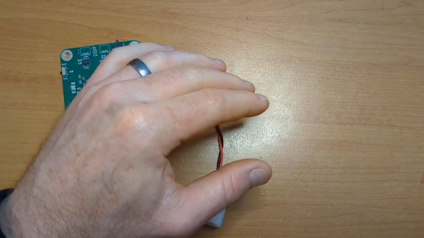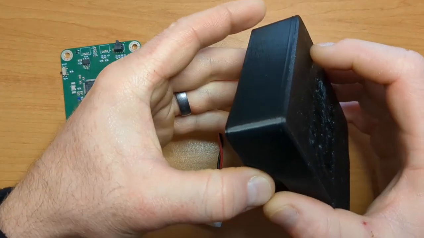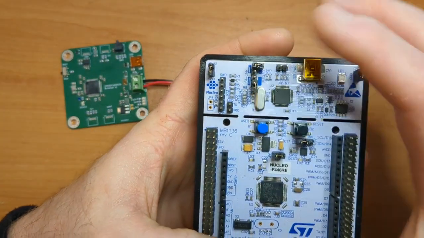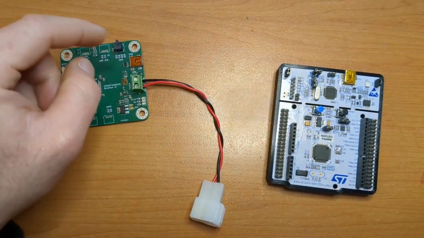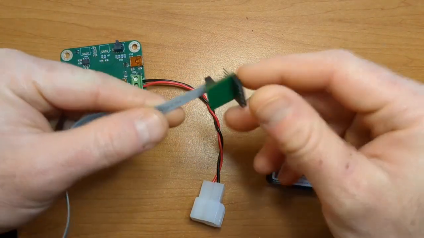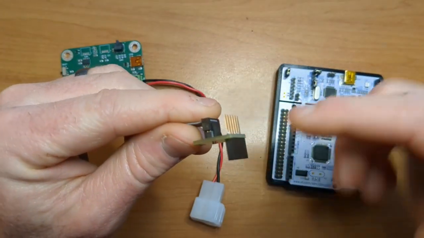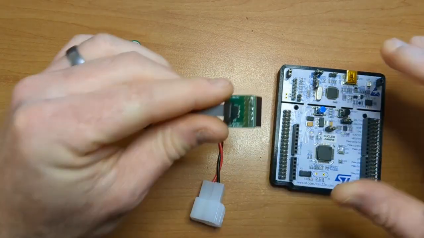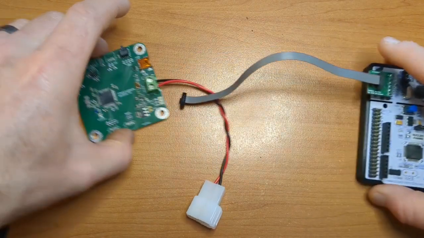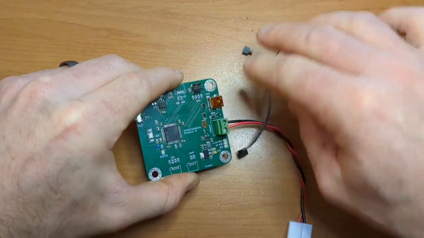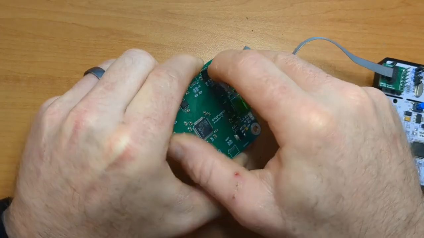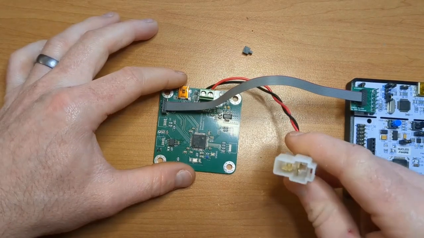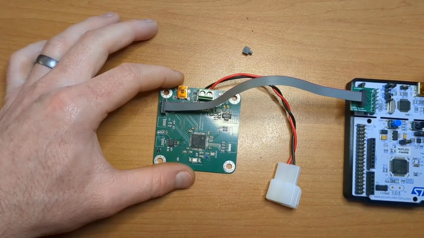Programming the board, I've used my STM32 Nucleo development board. I've removed the jumpers up here, and at the same time I got this board made, I also got this little board made, and it just breaks out the serial wire debug connectors and brings it into this little connector up here. So just plug it in like so, and it allows for a nice smooth setup. Then I've just got a little plug here to connect up to 12 volts.